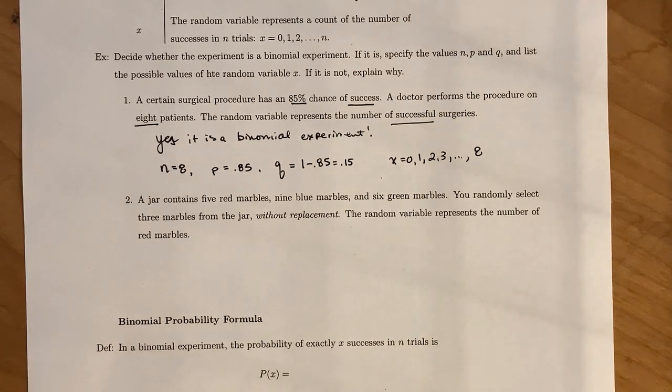Looking at this next example, a jar contains 5 red marbles, 9 blue marbles, and 6 green marbles. You randomly select 3 marbles from the jar without replacement. The random variable represents the number of red marbles. So you're going to pick out 3 marbles, see how many red you get, take them out, and then pick out another 3.